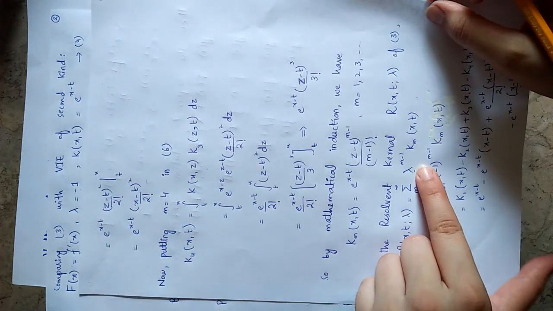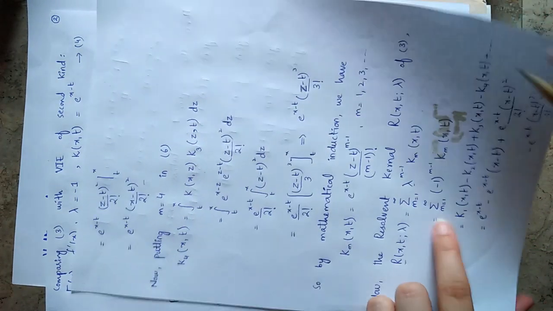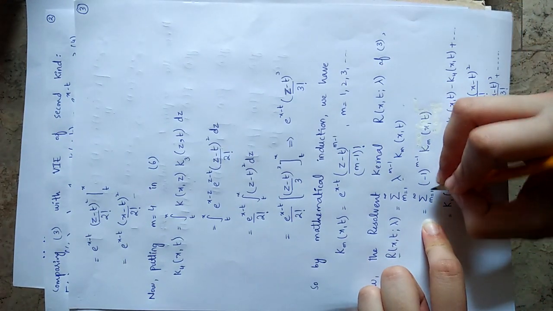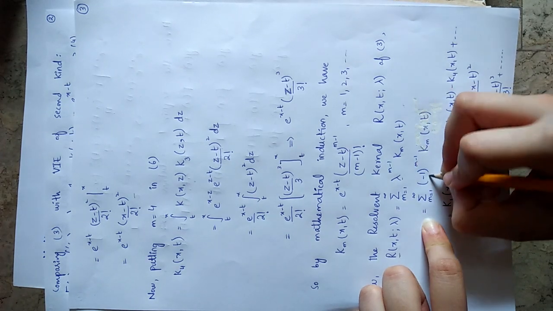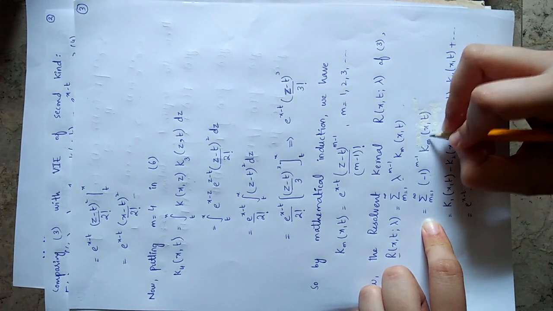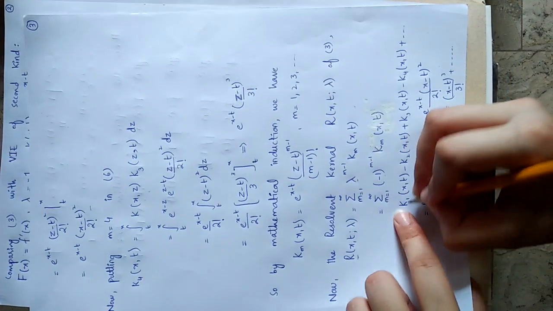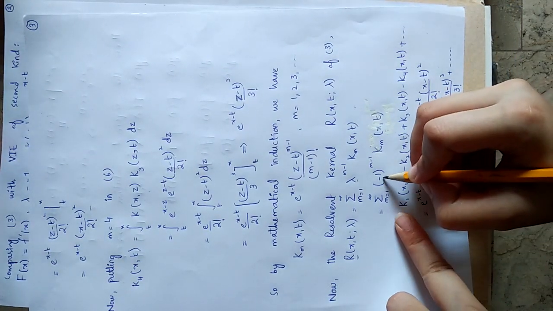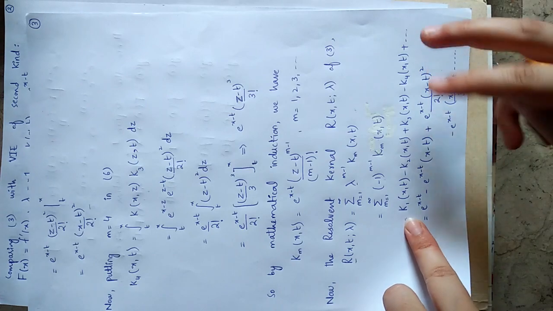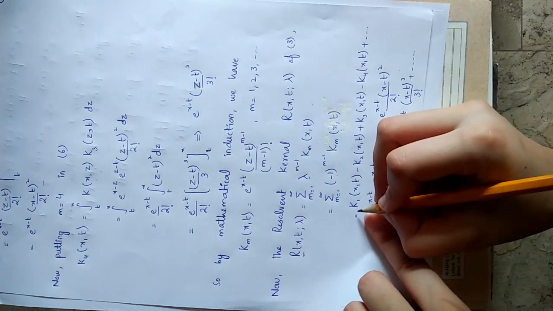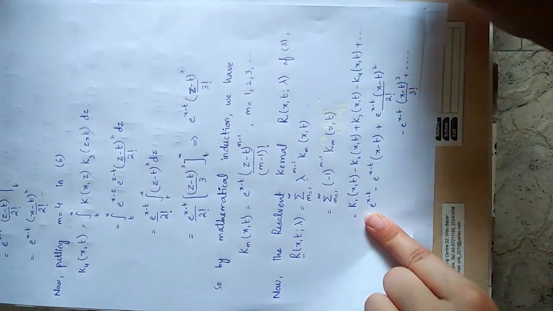Lambda equals minus 1, km of xt. Summation m equals 1 to infinity, putting this, minus 1 to the power m minus 1, km xt. We can write it as km xt, here we have minus 1. We have switching signs, plus, minus and so on.